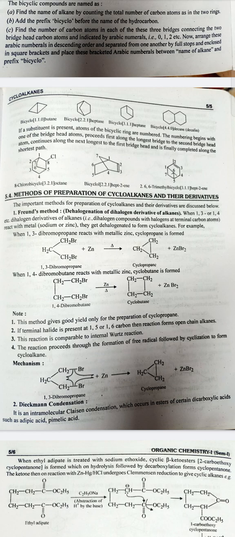3. This reaction is comparable to the intramolecular Wurtz reaction. 4. The reaction proceeds through the formation of free radical followed by cyclization to form cycloalkane. Mechanism: 1,3-dibromopropane to cyclopropane.